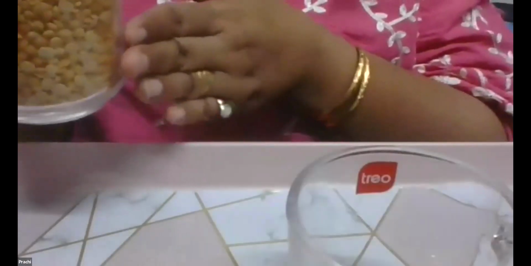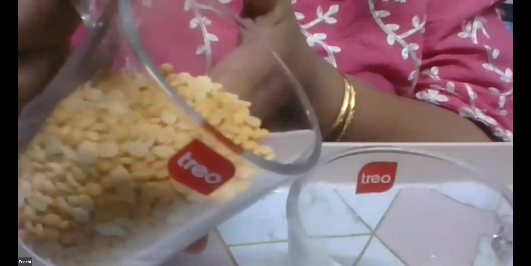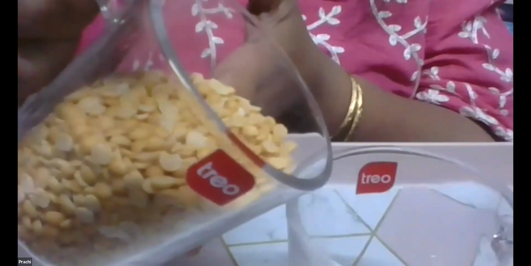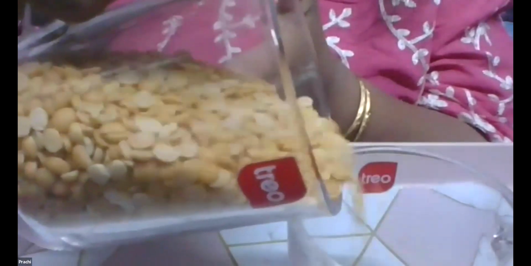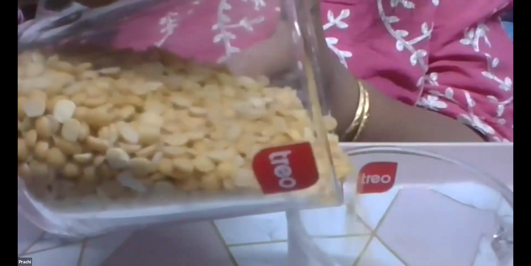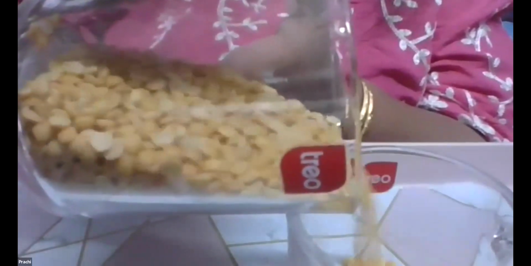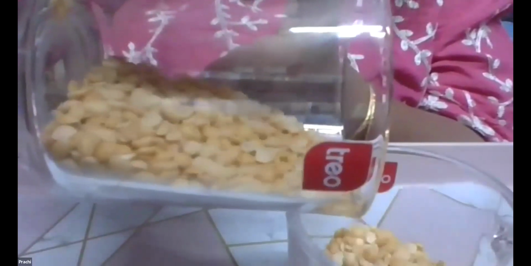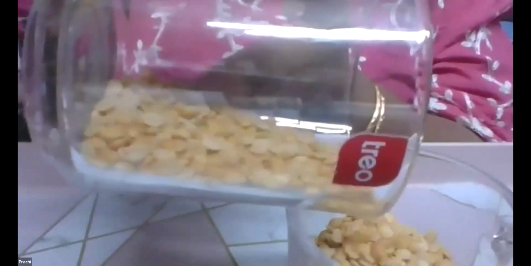You need to take this. You need to put your hand here, your left hand. Now, you need to put this cup on the other cup, and then slowly pour the dal, pour the pulse. Okay, like this. Slowly.